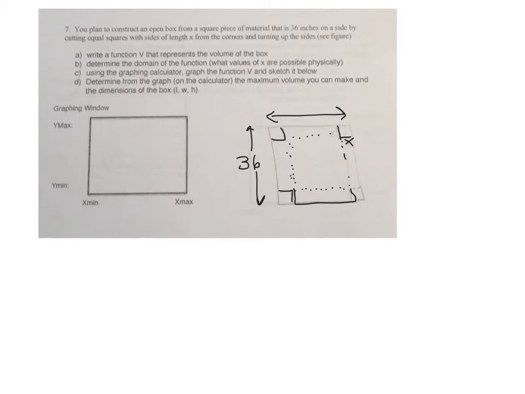The unknown that we're solving for is we want to write a function v, we want to determine the domain, and then from the graph, so question D is saying determine, from the graph, the maximum volume. So the unknown is the volume, and in particular the maximum volume, and then the dimensions, length, width, and height.